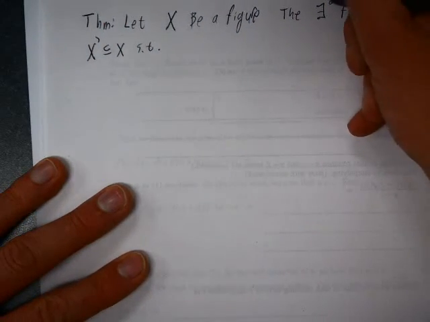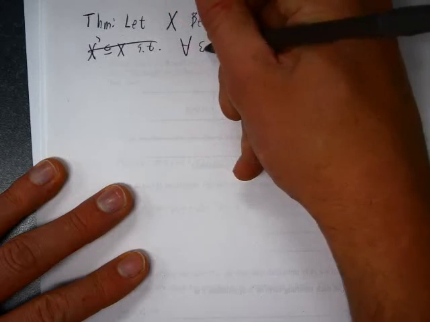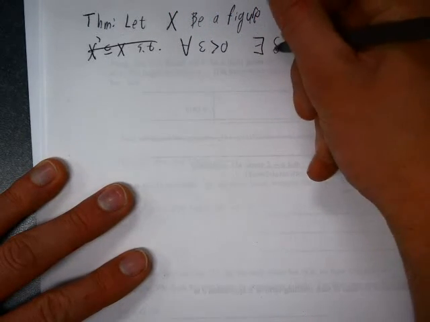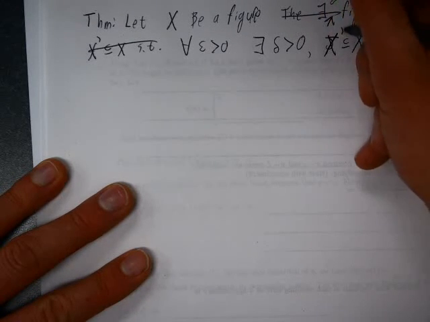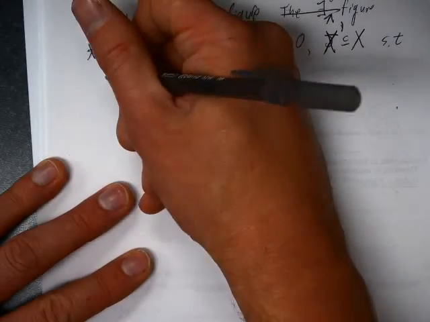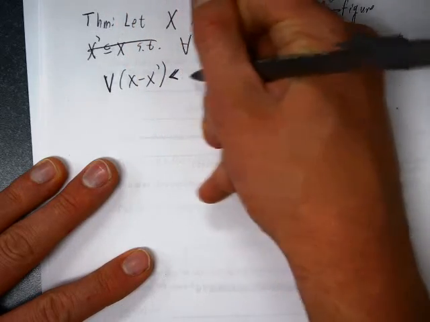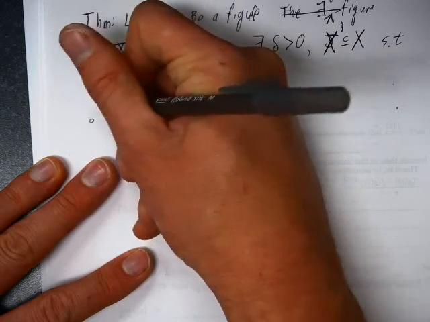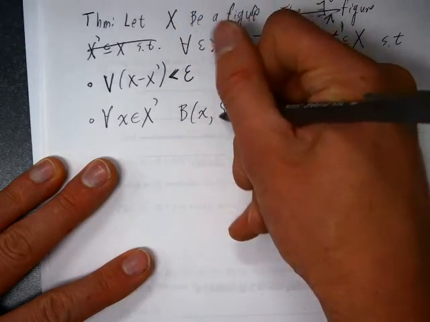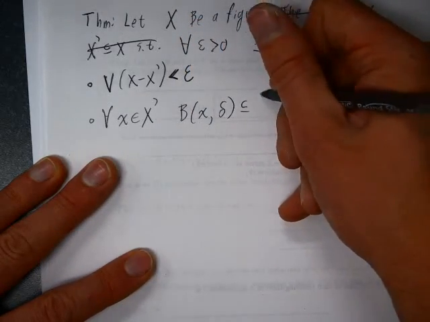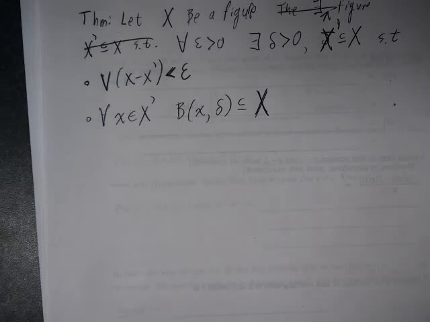for every epsilon bigger than 0, there exists a delta bigger than 0, and a figure X prime contained in X, such that the volume of X minus X prime is less than epsilon, and for every x in X prime, the ball centered at x of radius delta is contained in X. So let's just draw a picture of what this is even saying.